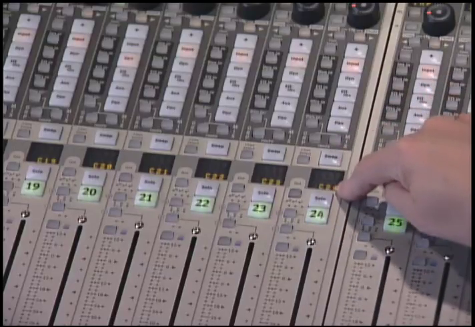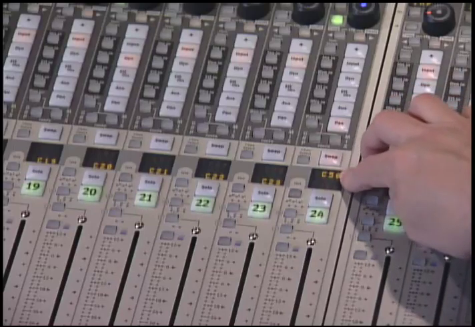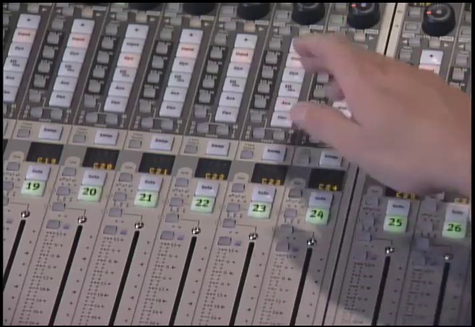The swap key allows me to control 2 different sources onto one channel strip. In this example here, I have channel 24 on the main layer, and on the swap layer, I have channel 56. Now I can do this individually per channel strip, or I can do this globally.